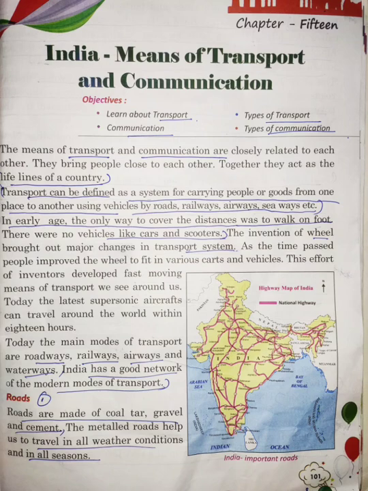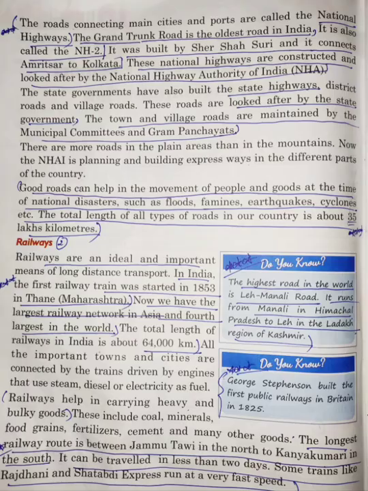Road is one of the most important ways of transport. Roads are made of coal tar, gravel, and cement. They help us travel in all weather conditions and in all seasons. The roads connecting main cities and ports are called National Highways.